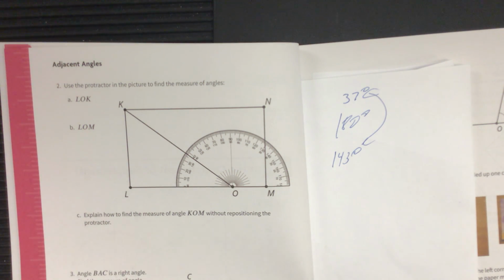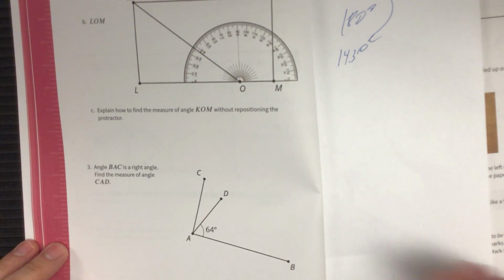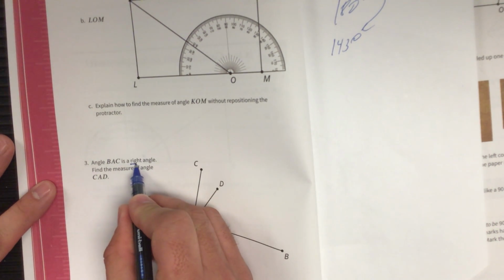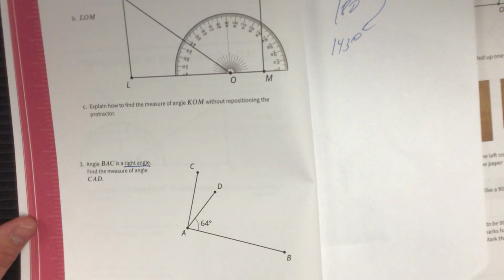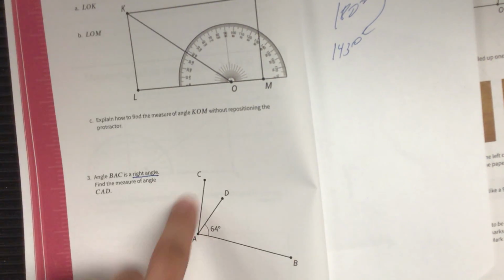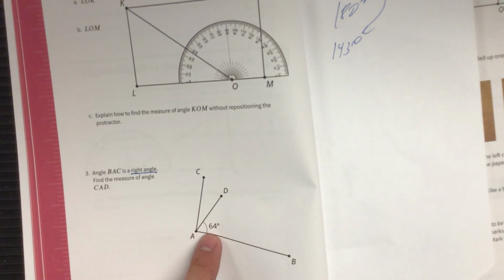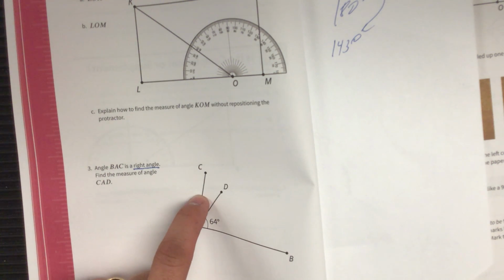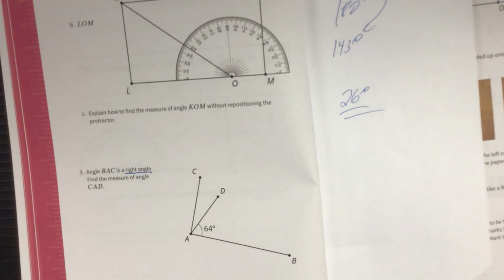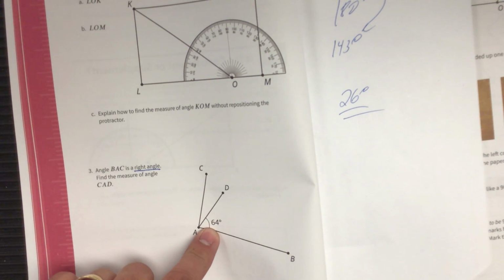All right, question 3. Now notice it doesn't give us a protractor here, but all the information you need needs to be read in that first sentence. It tells you it's a right angle. Ding ding, something from yesterday, right? Right angle means 90 degrees. So that means that this whole thing, CAB, BAC, is 90 degrees. If this is 64, what's the other one? 26. Has to add up to 90. 90 minus 64 is 26.